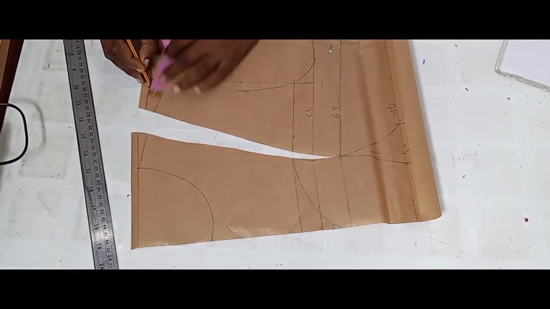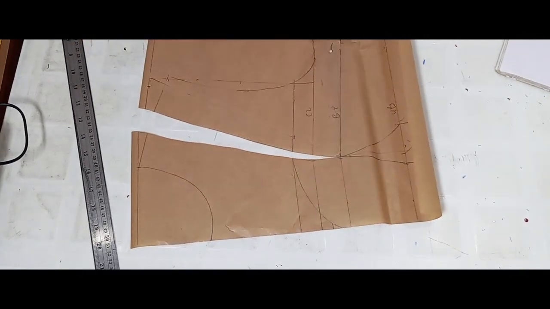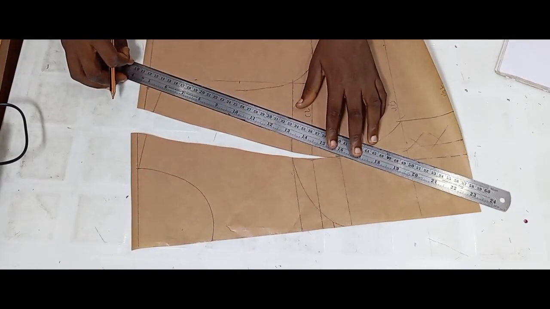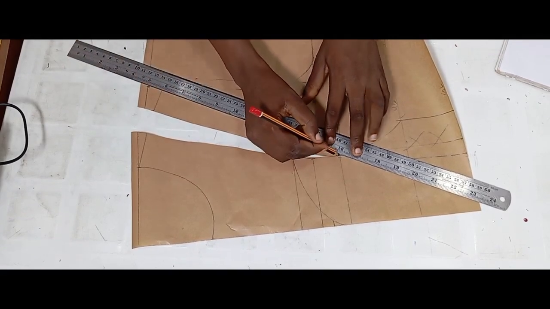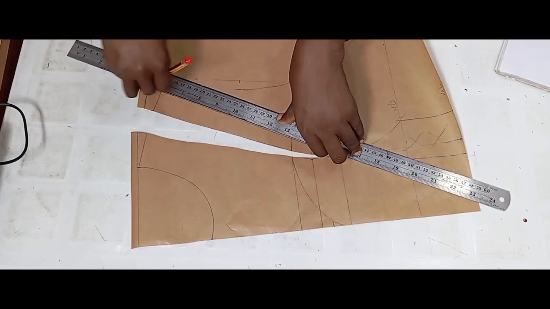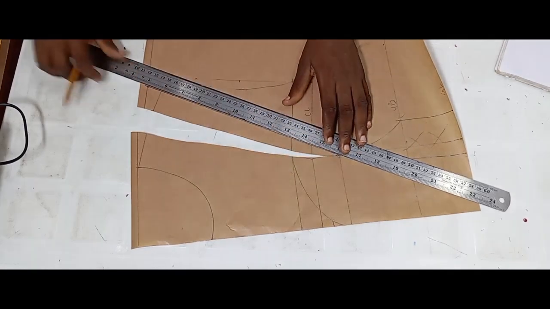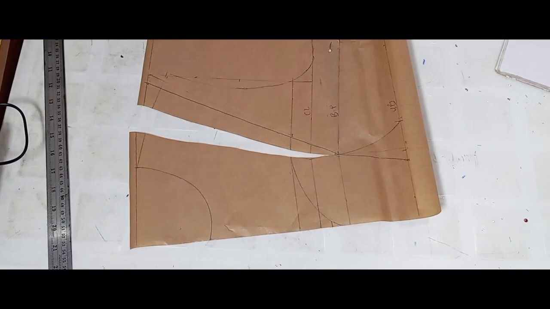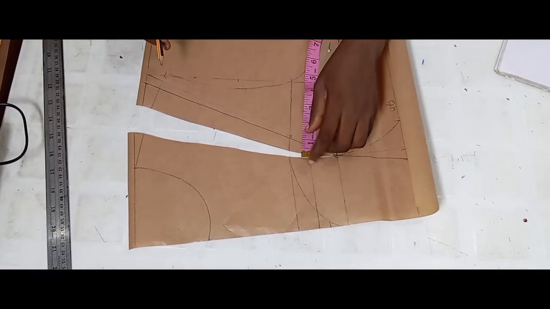Okay, I'll mark 1.25. Then I'll connect it to my bust point. Okay, so that is just the difference. If you have a larger number, you divide it by 2. Then you connect it to your bust point. But if you have a smaller number, you just connect it like so. If the figure you got is 2 inches 1.5, just connect it the way it is.